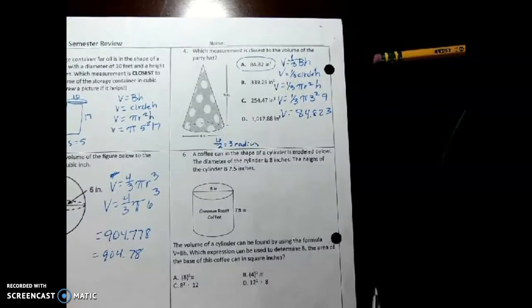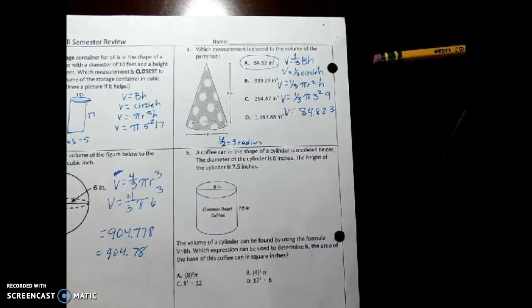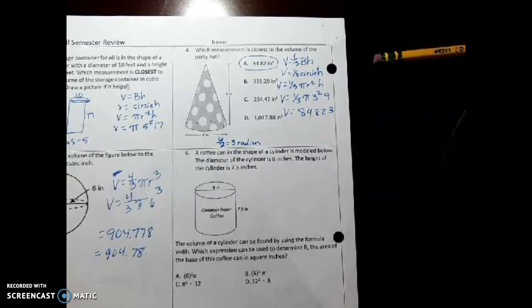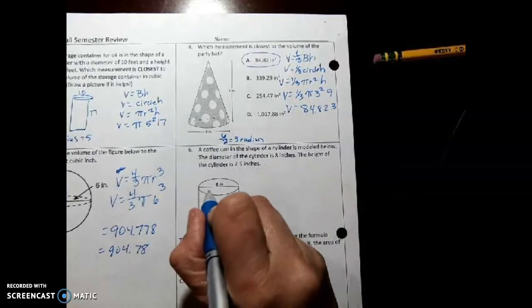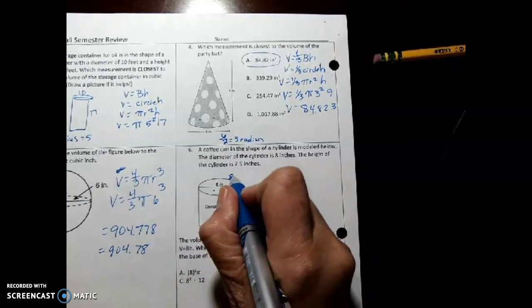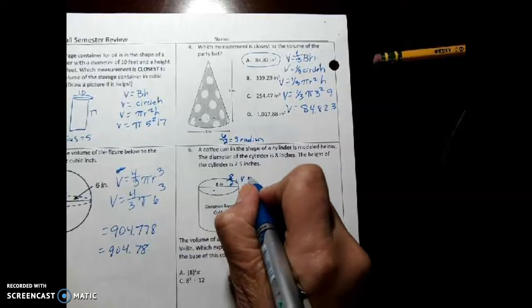Alright, a coffee can in the shape of a cylinder is modeled below. The diameter of the cylinder is 8 inches. The height of the cylinder is 7.5 inches. The volume of the cylinder can be found using the formula V equals big BH. Which expression can be used to determine B, the area of the base of this coffee can? Alright, so this is the diameter. So we're still going to go 8 divided by 2 to get 4, which is the radius.